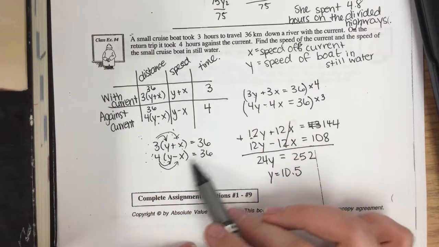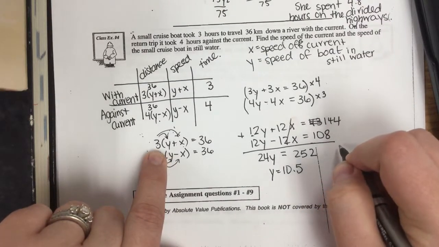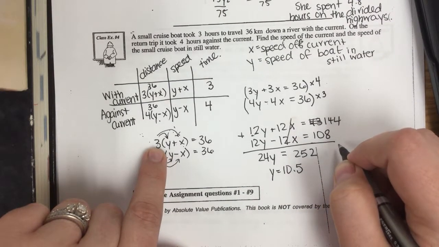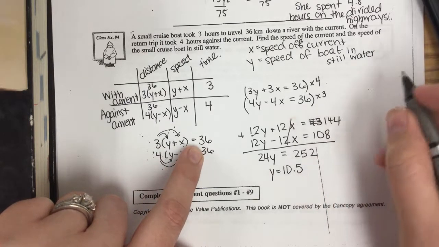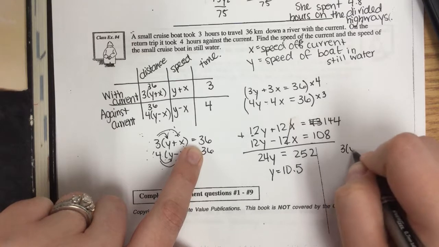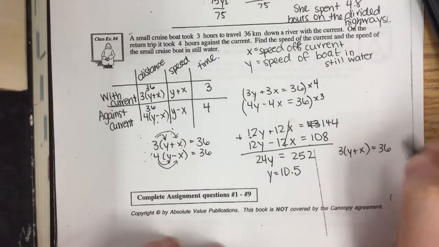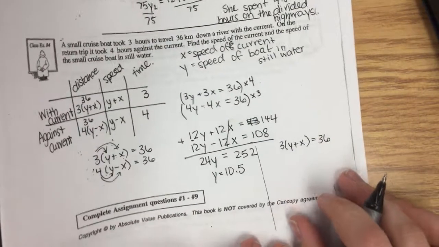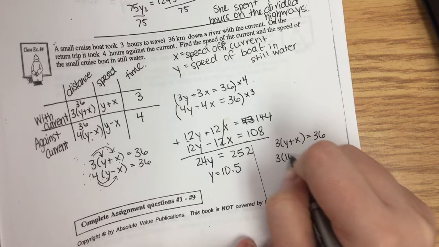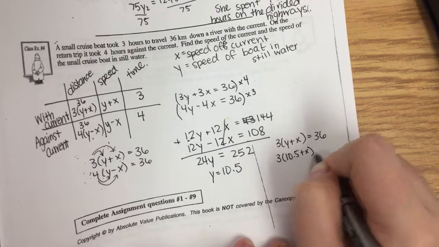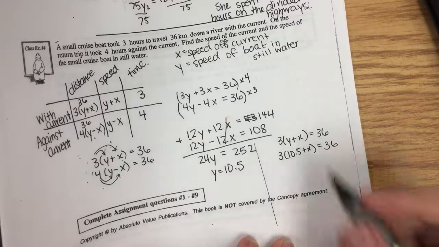Which one would be easy? Let's go back to an original that says 3 times y plus x equals 36. And now I know what y is. 3 times 10.5 plus x equals 36. I'm working to solve for x.